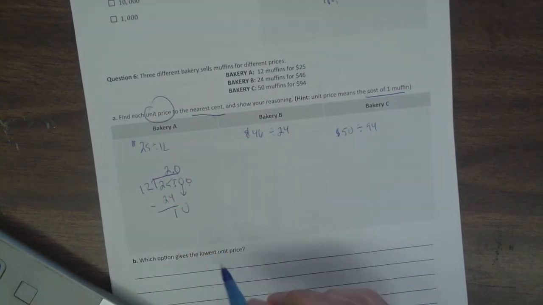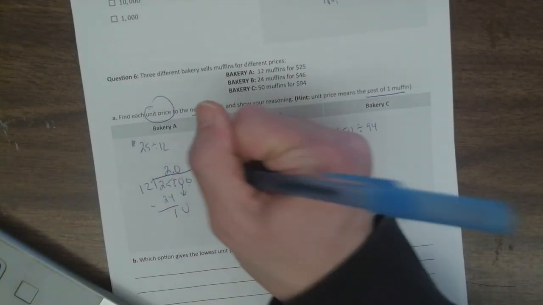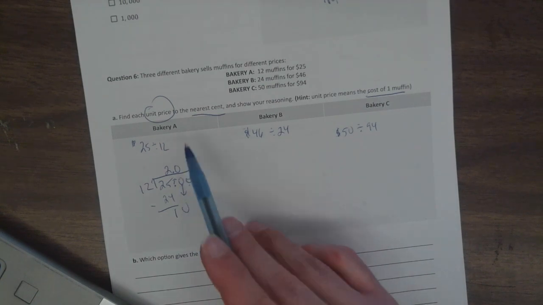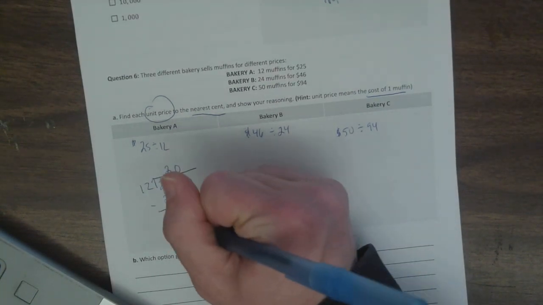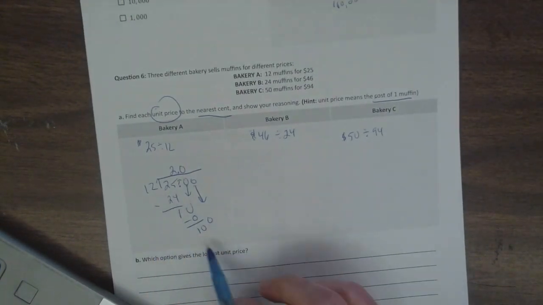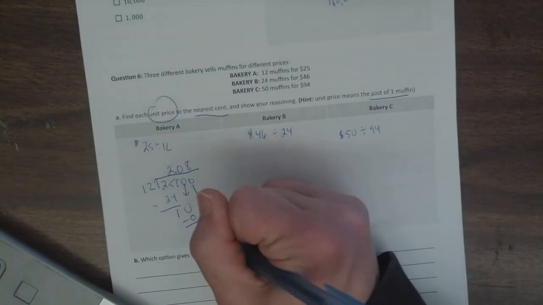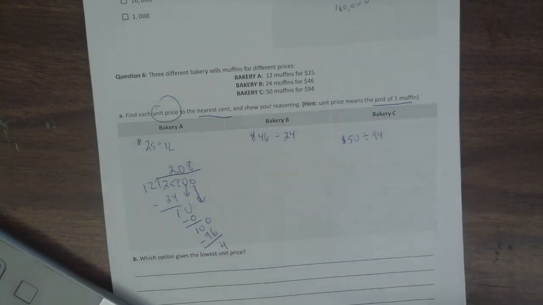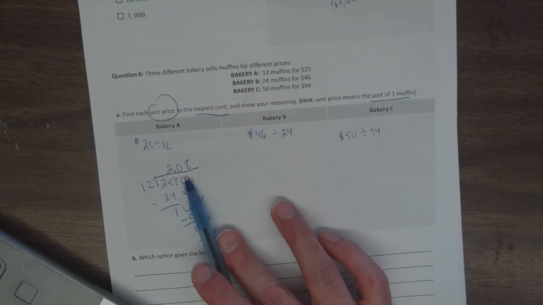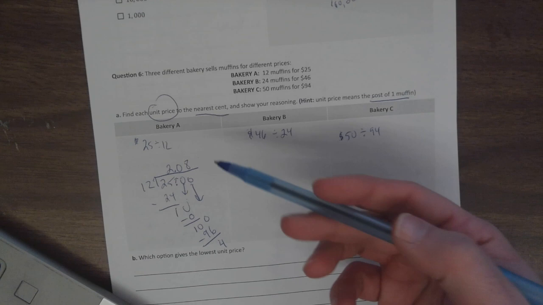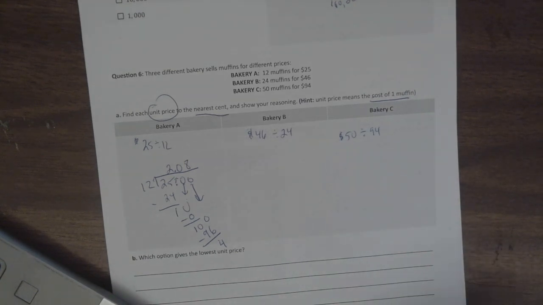Add another 0 now. You only add a 0 in your dividend if you brought a number down and you see that your number goes in 0 times. So 0 times 12 is 0. Bring down your 10, and now bring down your next 0. 12 goes into 100 8 times, and so you get 96, and then you get 4. What's really cool is this wants it to the nearest cent, and we know dollars are only $2.08, so you can actually stop here. So for the bakery, each muffin is about $2.08.